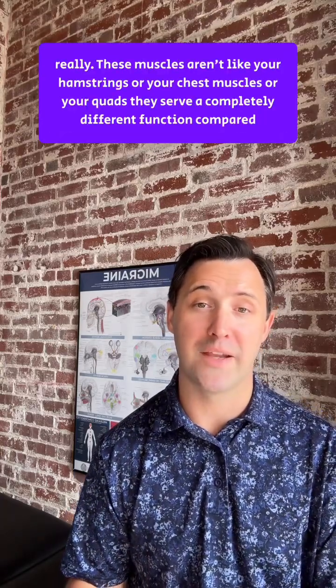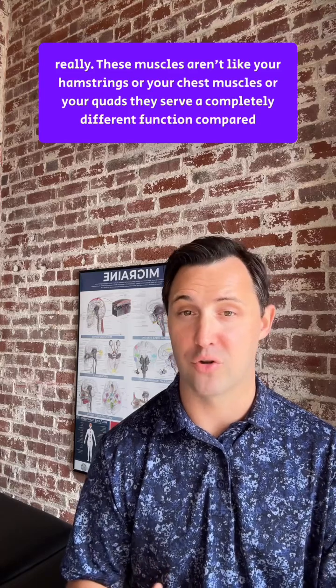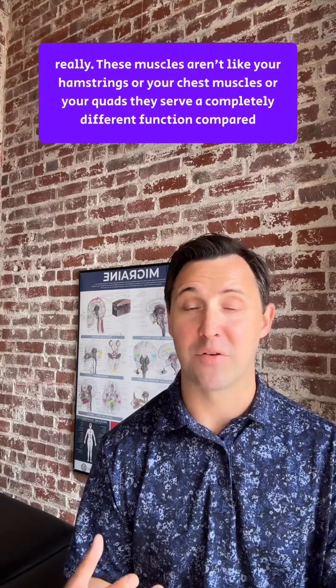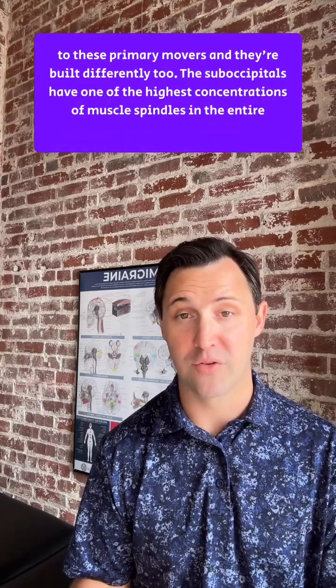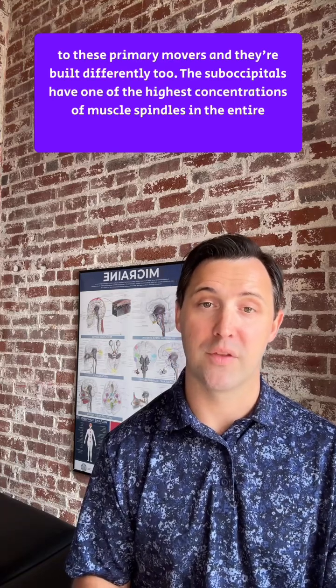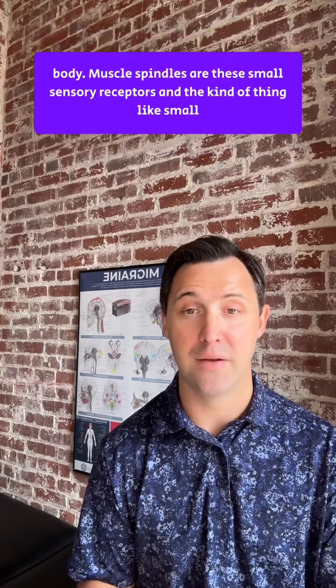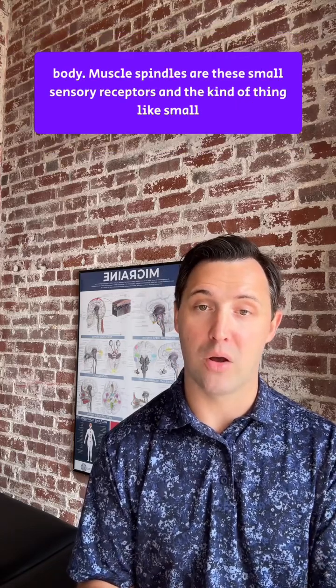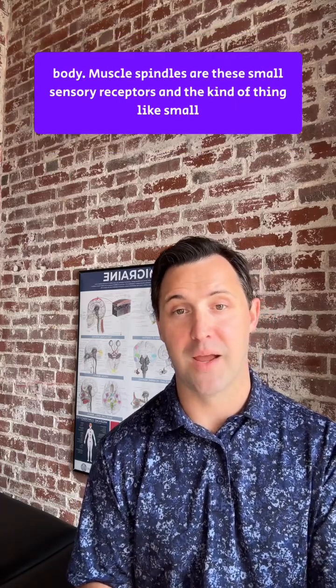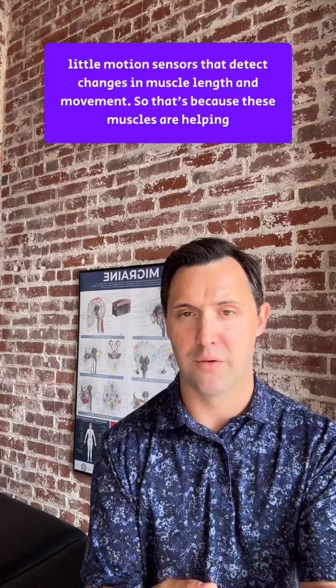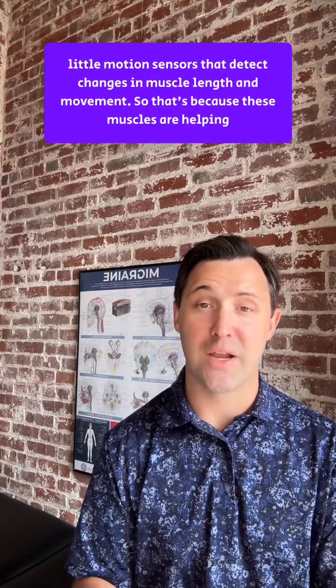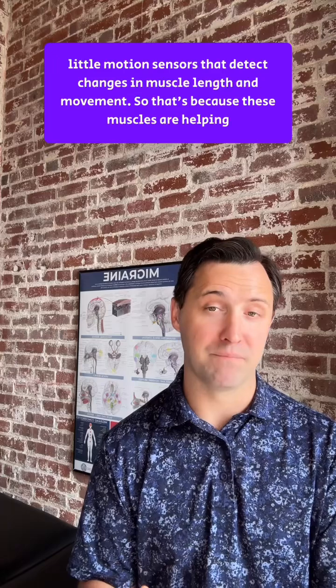These muscles aren't like your hamstrings or your chest muscles or your quads. They serve a completely different function compared to these primary movers, and they're built differently too. The suboccipitals have one of the highest concentrations of muscle spindles in the entire body. Muscle spindles are small sensory receptors, kind of like small little motion sensors that detect changes in muscle length and movement.